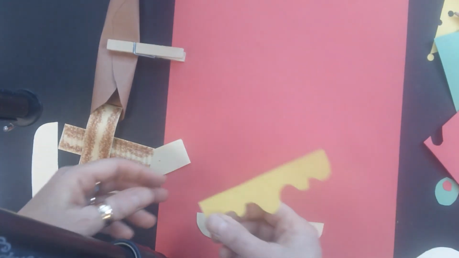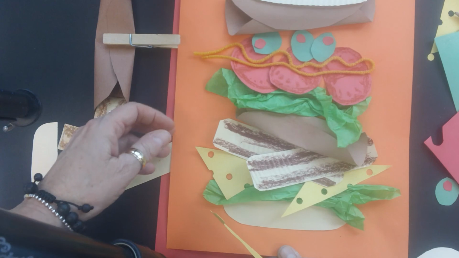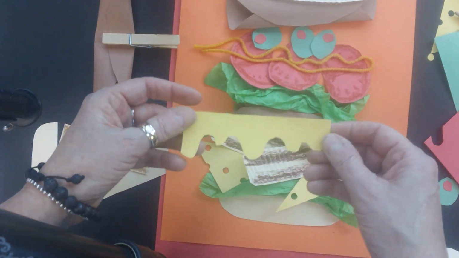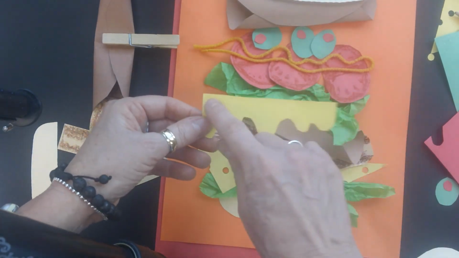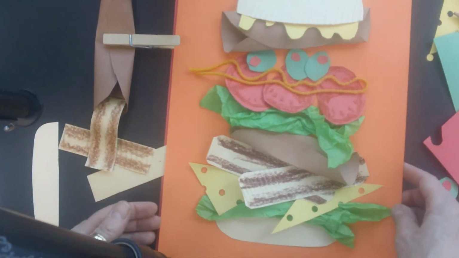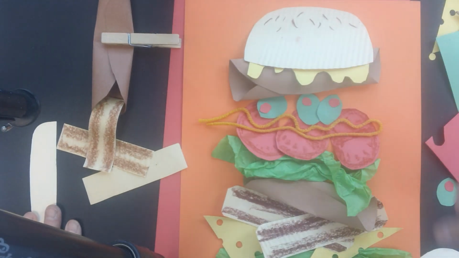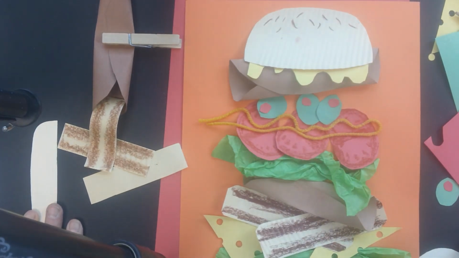Now I said there was another way to do mustard or ketchup. So one way was how I did in this picture, where I used yellow yarn to represent mustard, but I could also have taken this, put a little bit of glue here, and put that up. Oops, let me pull it down. Put that up at the top so it looks like it's getting squished out from under the bun. You could do that with ketchup and mustard.